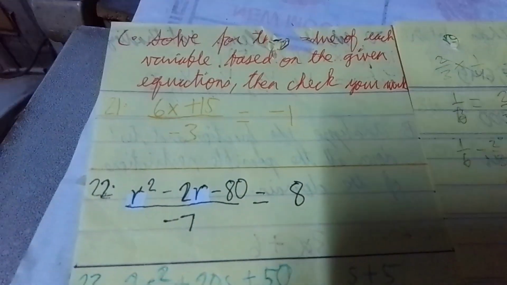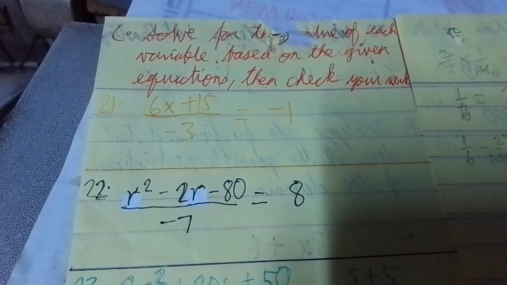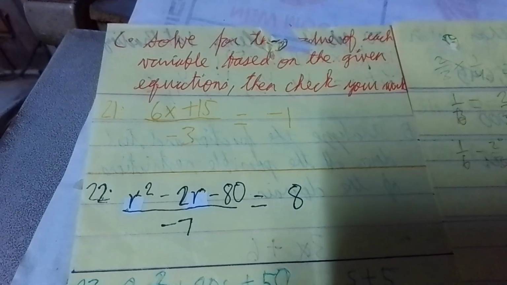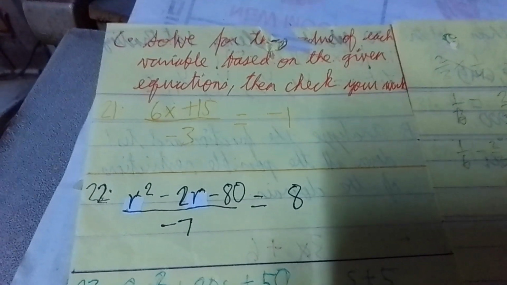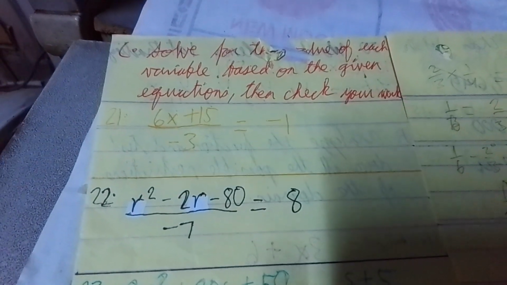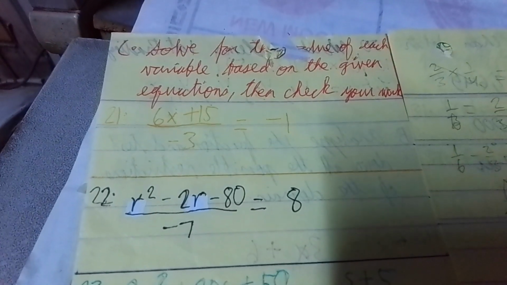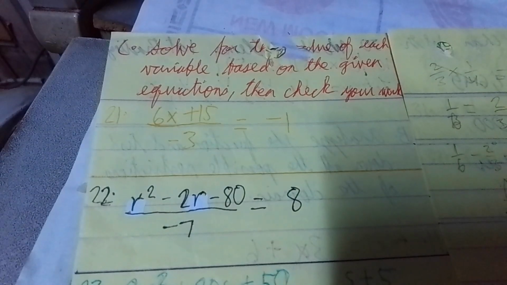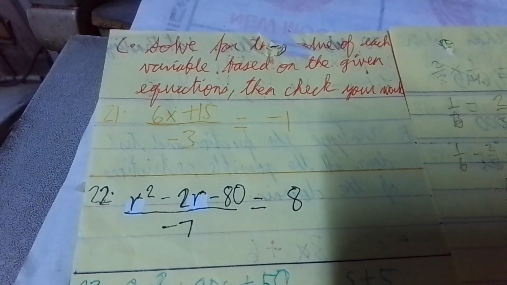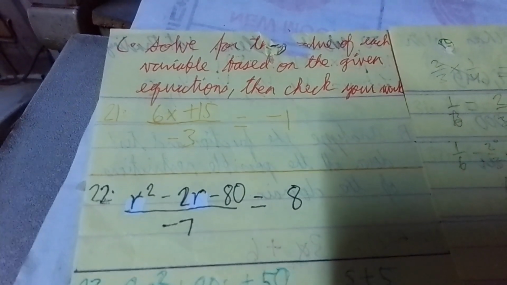Today I'm going to show you how to solve each rational equation and rational function. It says here in letter C, solve for the value of each variable based on the given equations, then check your answer. So you know already what to do here. This is rational equations. Our job in rational equations is the same objective: to solve for the value of x, then check to see if it inputs there to solve for the solution.